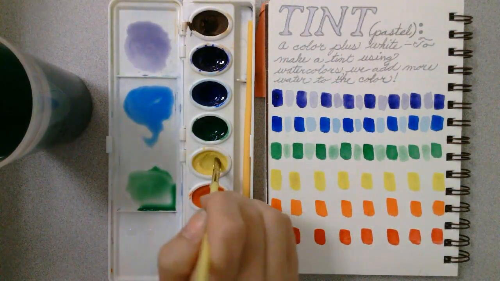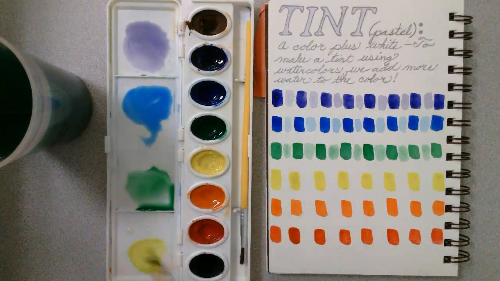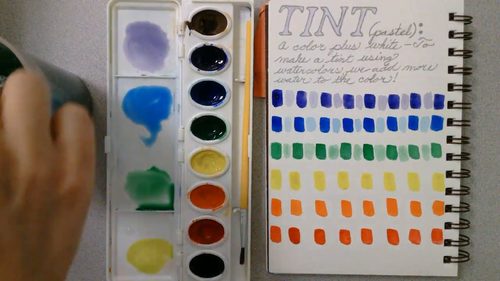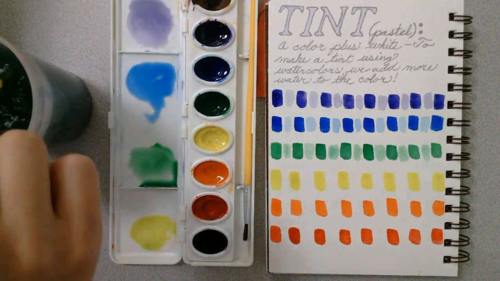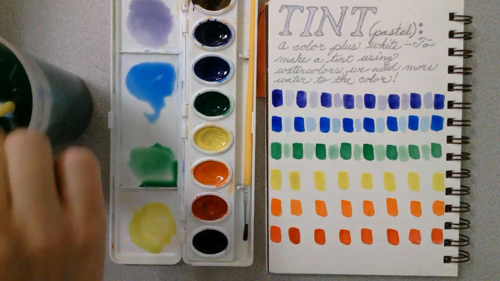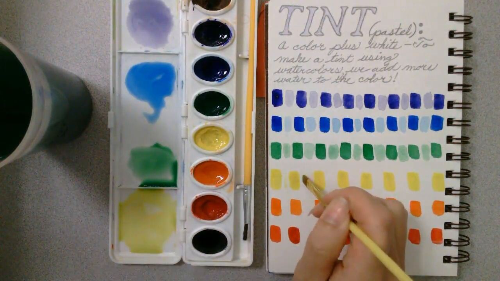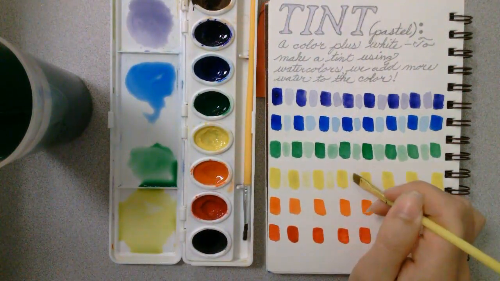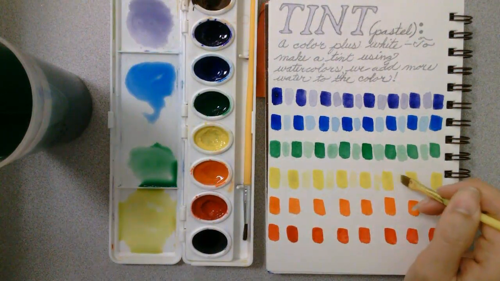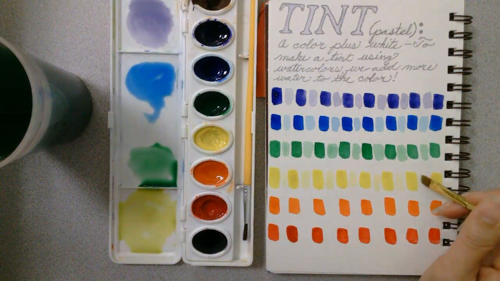Okay, now for our yellow. Be careful with how much water you add to the yellow, just because yellow is already fairly light to begin with. So you definitely want to add water, but make sure that you can still see it when you paint it on your page. It's a little harder to see on the screen, but it is definitely there.